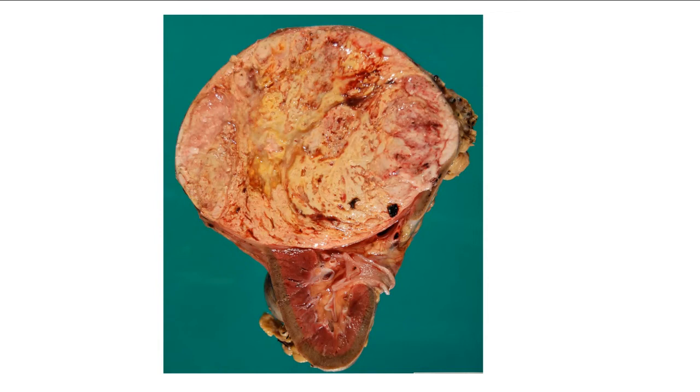Let's see. So we're talking about autopsy now. So our case was taken from a patient at autopsy. But suppose the diagnosis was made in life and the patient had a nephrectomy. How should that nephrectomy specimen be transported to the laboratory?